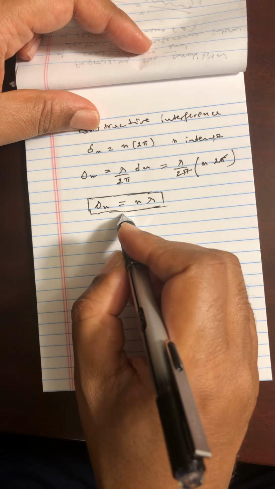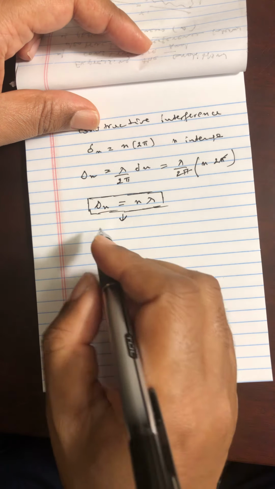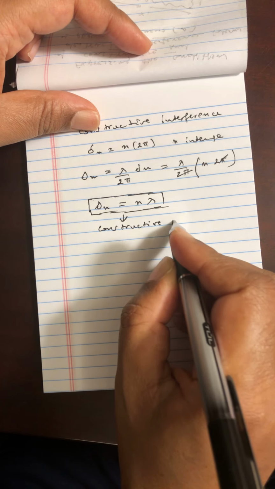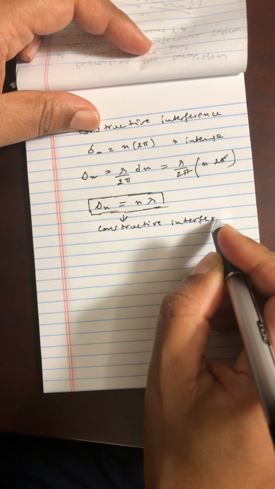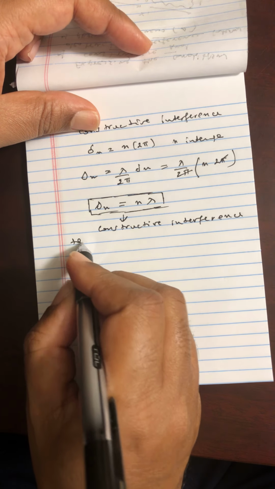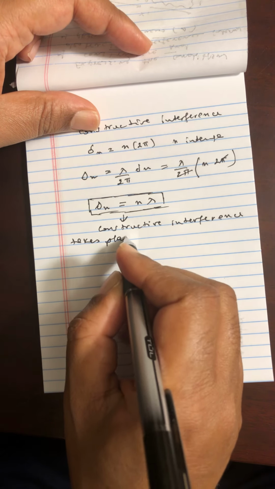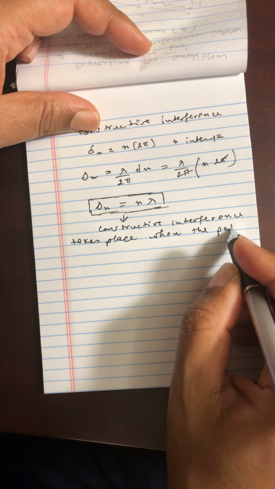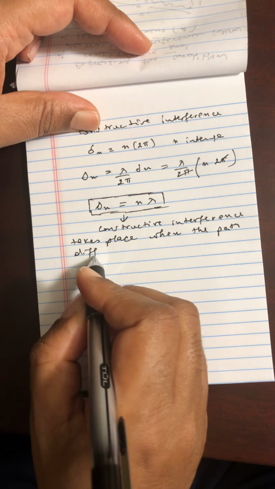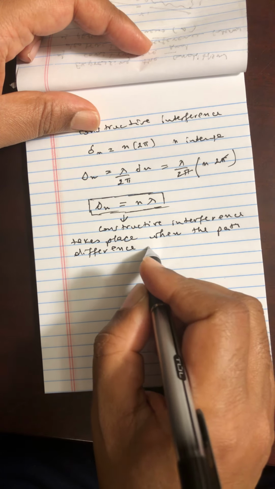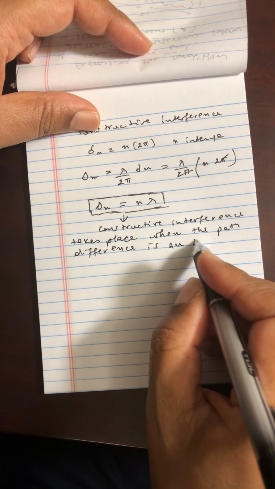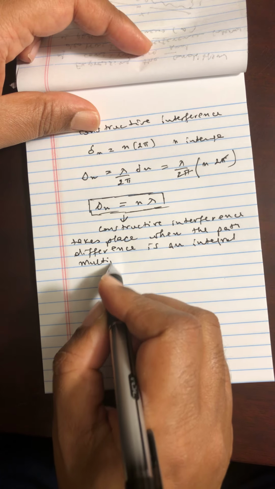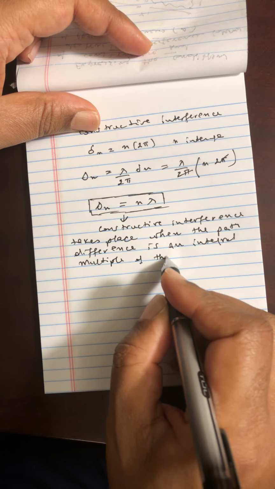The condition of constructive interference is that constructive interference takes place when the path difference is an integral multiple of the wavelength of the light.